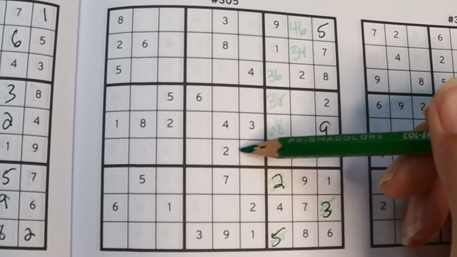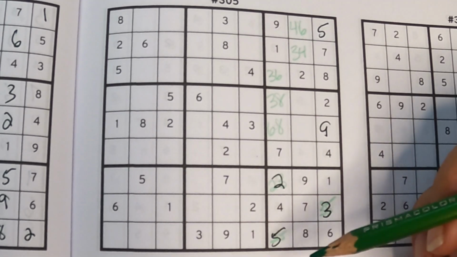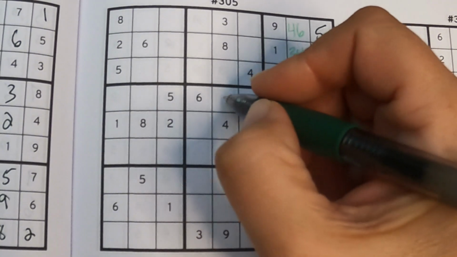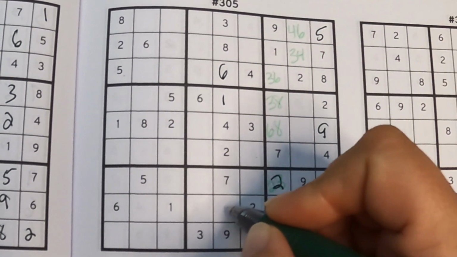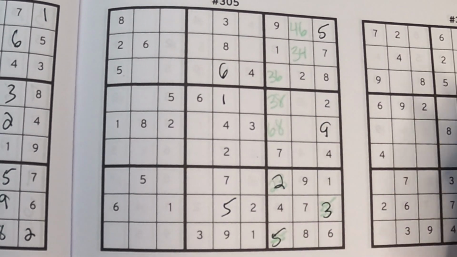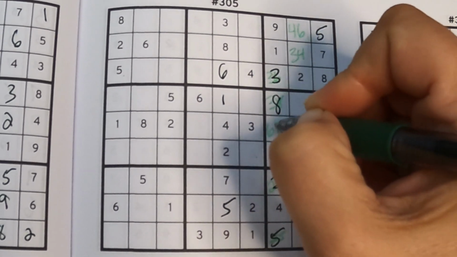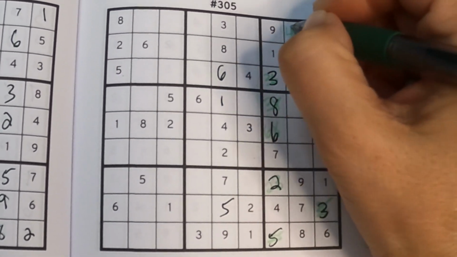For this column, we're missing 1, 5, and 6. We've got 5 and 6 here, so this is our 1. 5 here, so 6, 5. That 6 makes this our 3, 8, 6. And that 3 makes this our 4, 6.